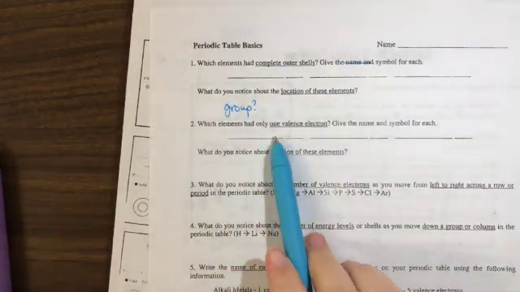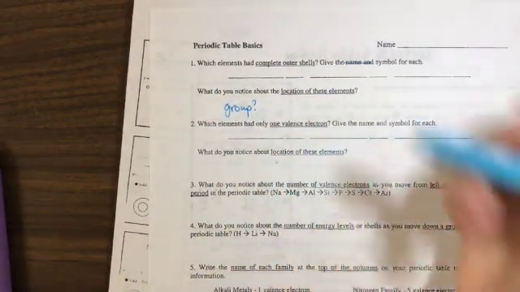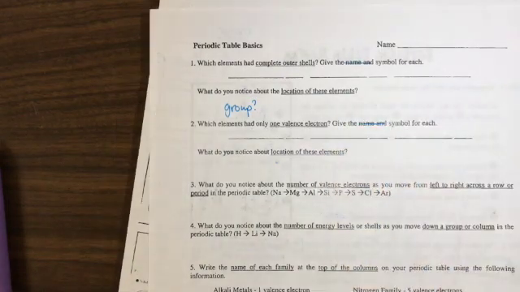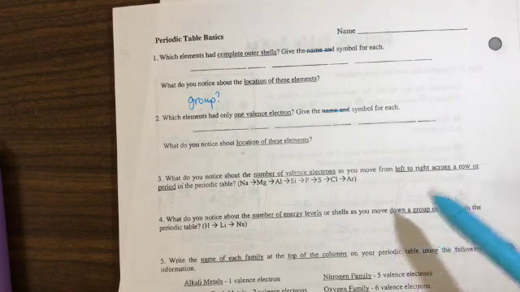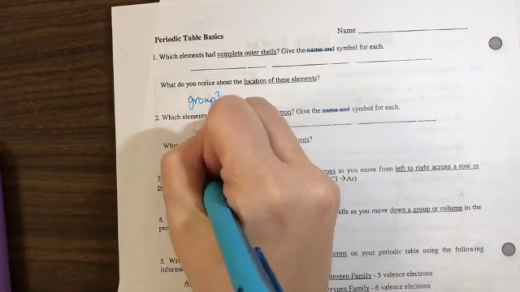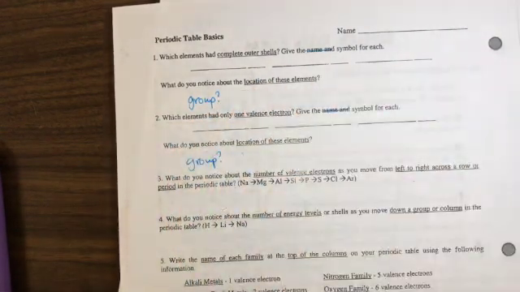Number 2, which elements have only 1 valence electron? Give the name and the symbol for each. There's 1, 2, 3 lines, so there's 3 answers. What do you notice about the location or the group for each of these elements?